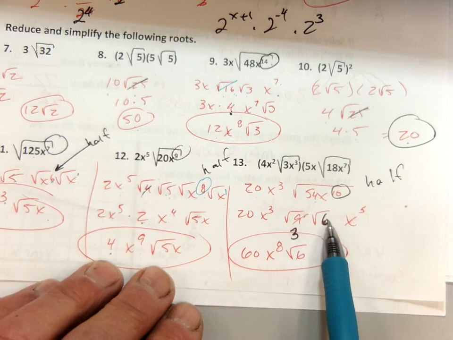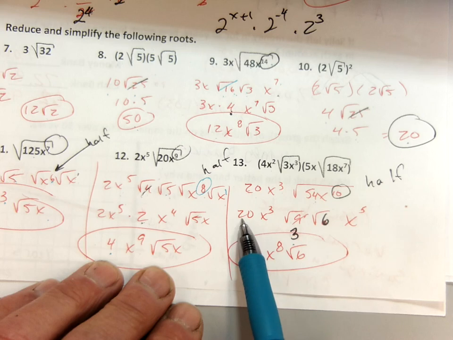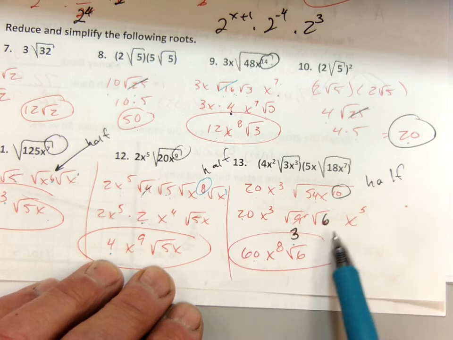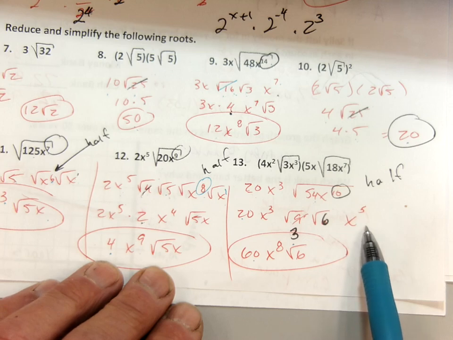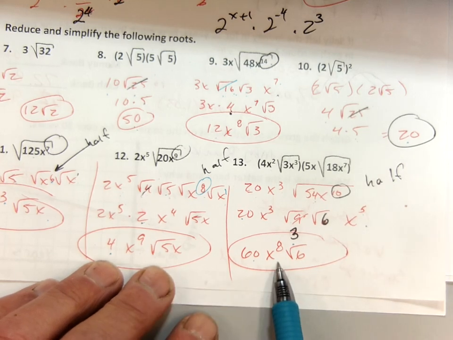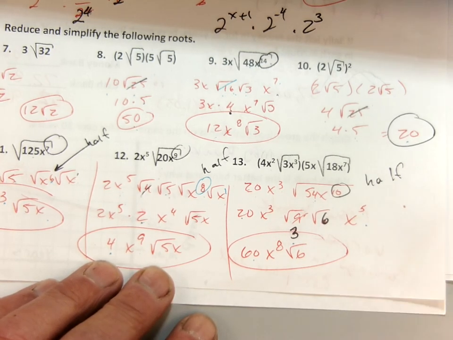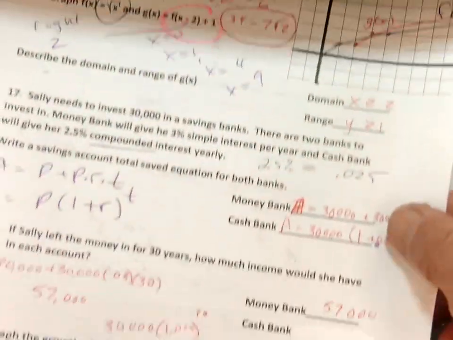Well, 9 times 6. I like 9 because the square root of 9 is 3. I can multiply the 3 times the 20 and get 60. I take half, come back here, take half of my x to the 10th, makes x to the 5th. I can add these exponents, x3, x5, get x to the 8th. Now the only thing left inside the square root is the 6, so square root of 6. Okay, turn the page. Again, pause this video anytime you want, but here we go, okay?